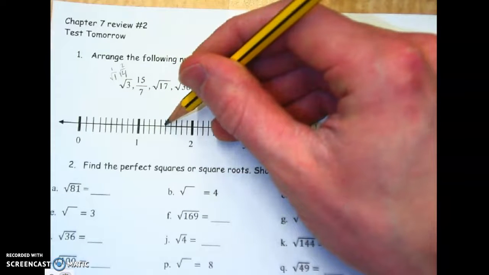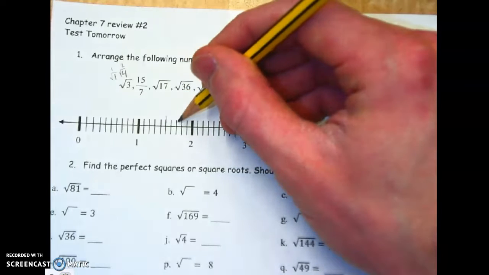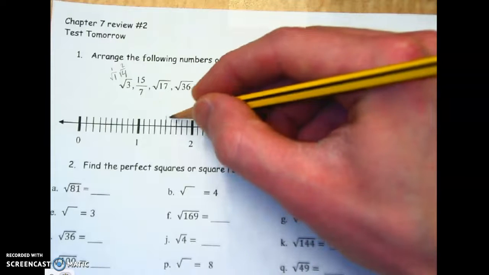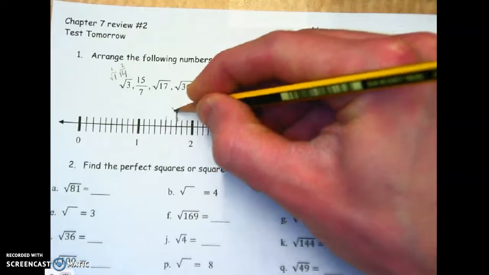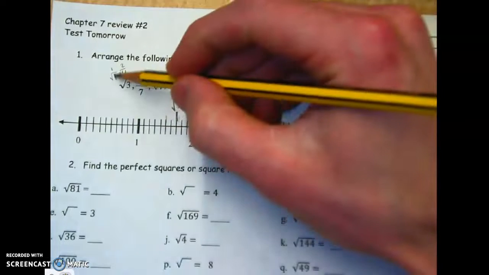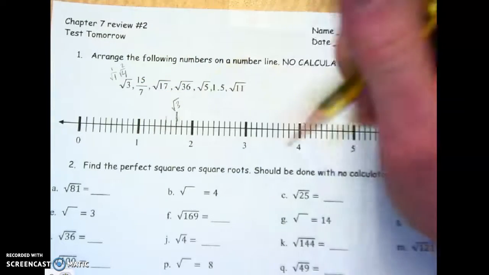So I'm going to go halfway here, and then probably halfway, so right here. So let's just say 1.7 square root of 3, because it's between 1 and 4, which reduced to 1 and 2, so it's got to be between 1 and 2.